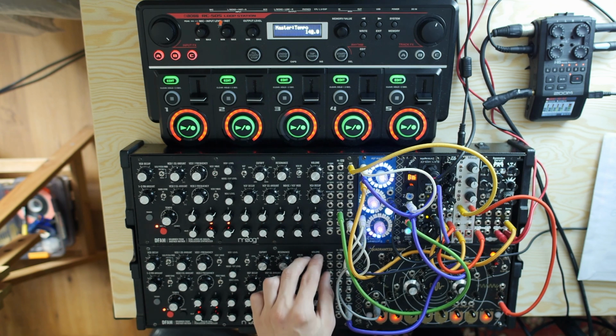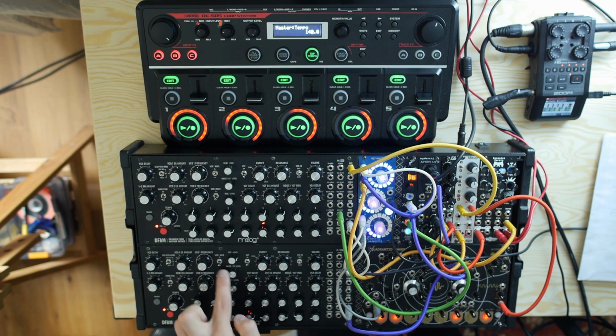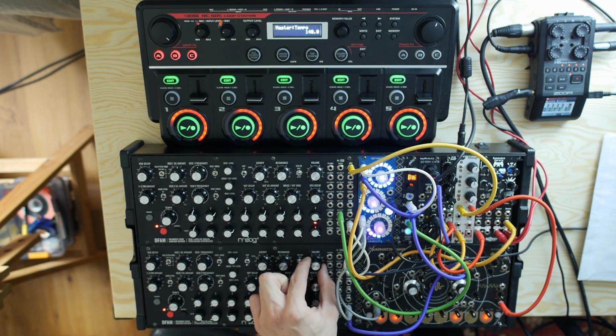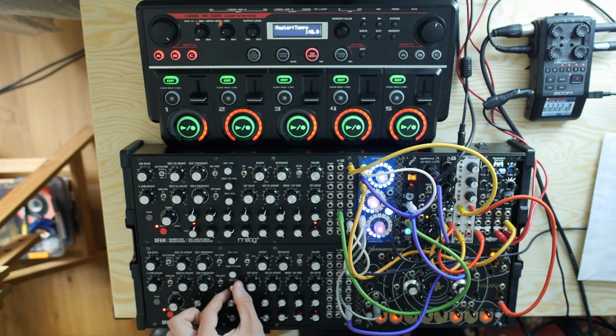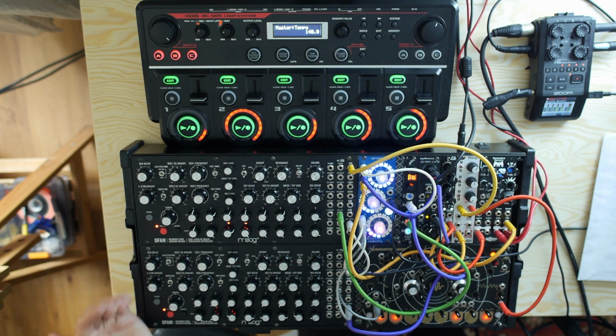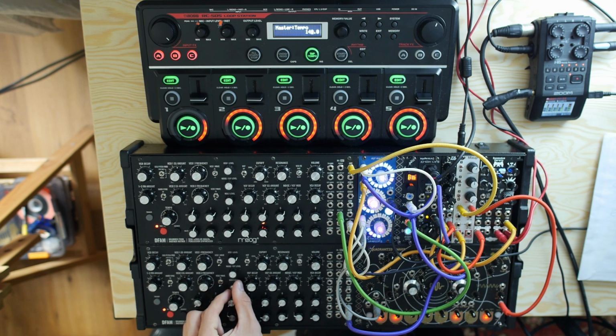Especially when you have a triangle wave, I mix the second oscillator also in to have a top kick. So this oscillator is more for the lower frequencies, and this one for the higher frequencies.